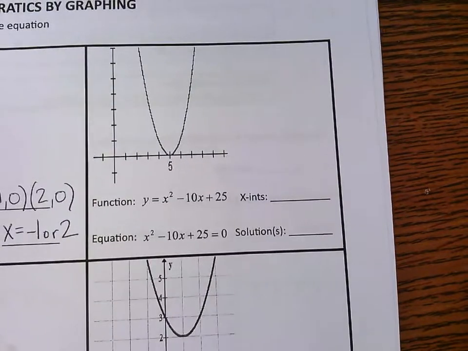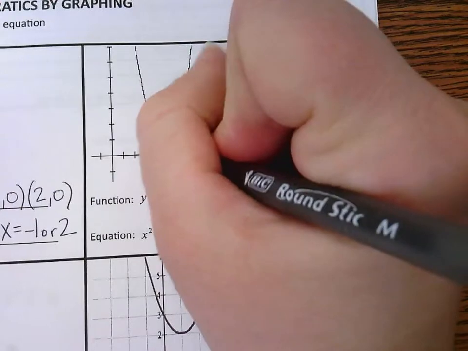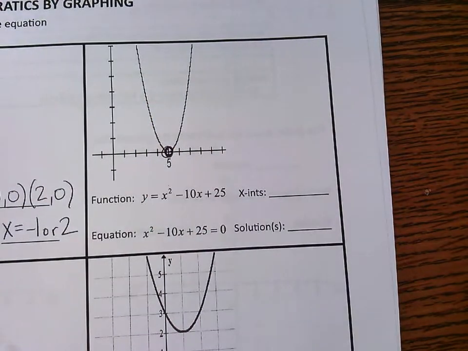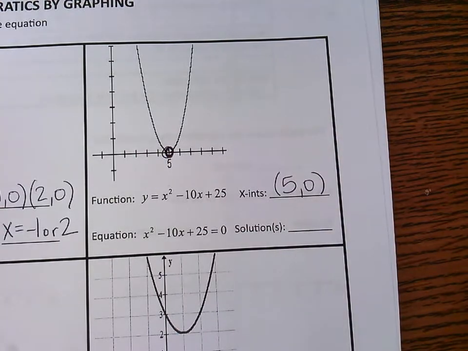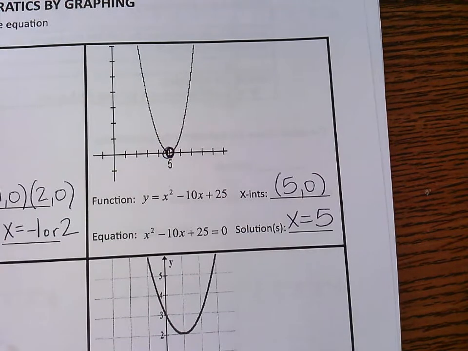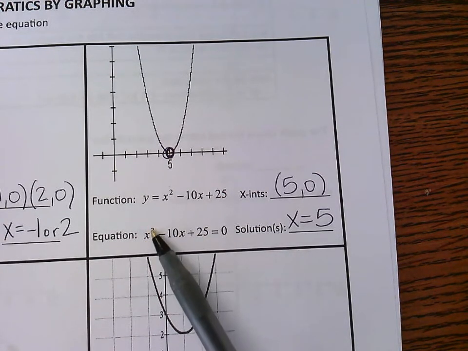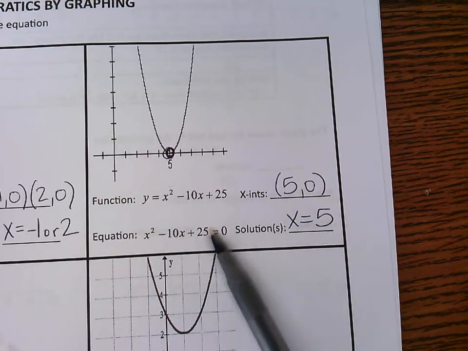So sometimes you'll see a quadratic that only has one x-intercept. So this function, when I graphed it, only touches the axis at that one point. So it only has an x-intercept at (5, 0). So its only solution is when x equals 5. If I plug 5 into this equation, 5 squared is 25, minus 10 times 5, so minus 50, plus 25, that gives me 0. So it's the x value that when you plug it in, you get 0.